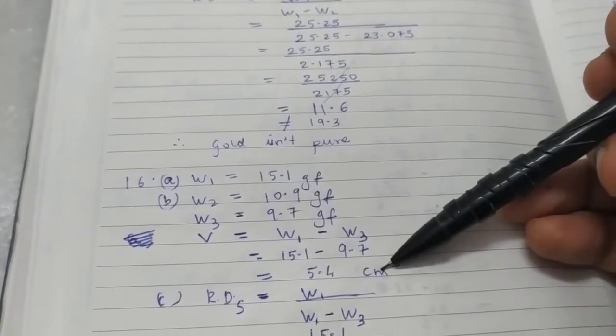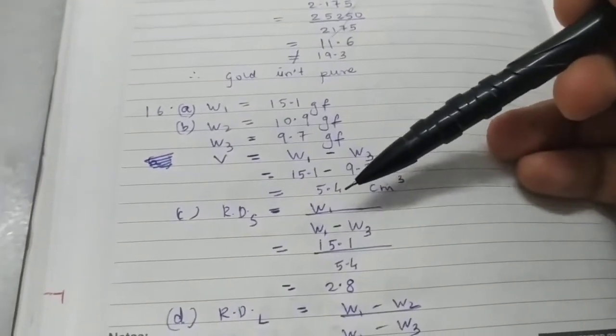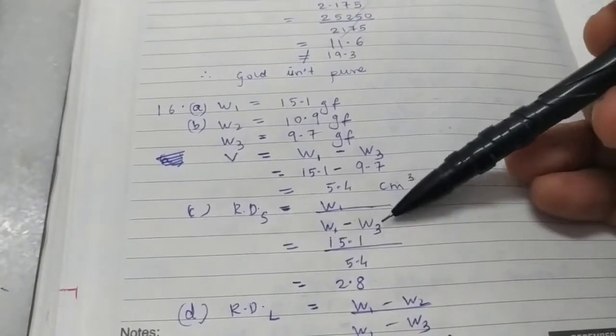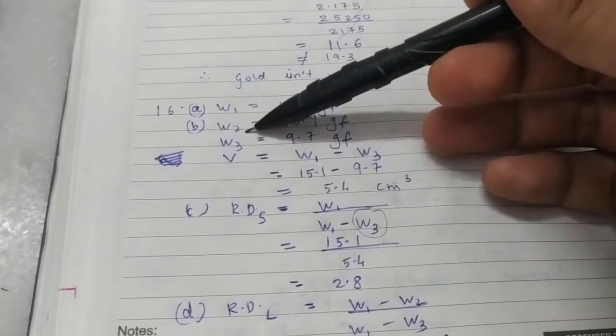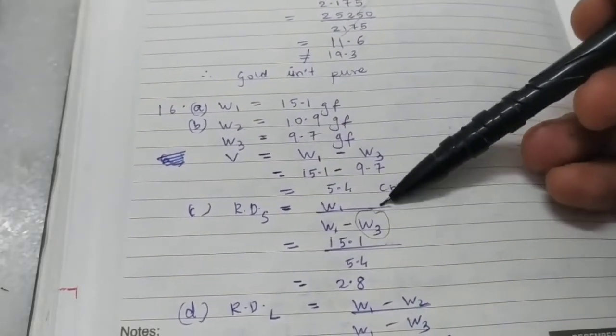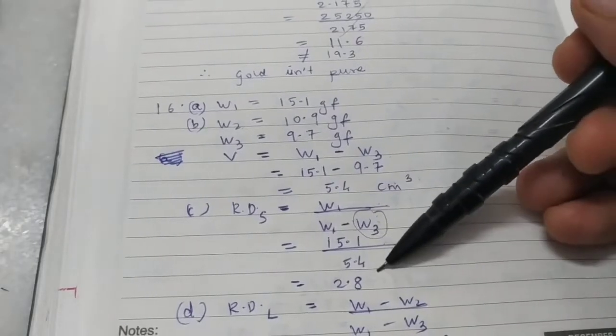Next, what is the relative density of the stone? Well, the usual formula, W1 upon W1 minus W3. Again, I'm not writing W2 here because W3 has been used for water. W2 has been used for a liquid. So be careful about using the formula. So we get the RD.